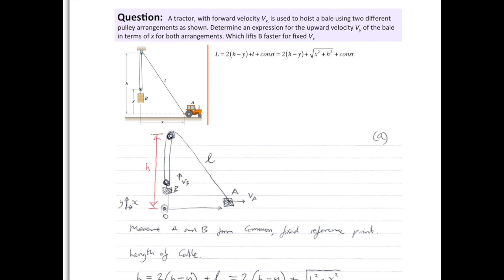Okay, so this question helps explain the principles of constrained motion and how the use of pulleys can be incorporated into the work that we've done so far. And this question is split into two parts. You've got the configuration shown here, and you've also got a second configuration which pretty much looks like this.